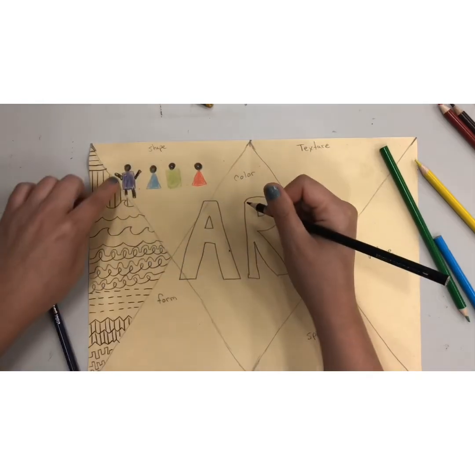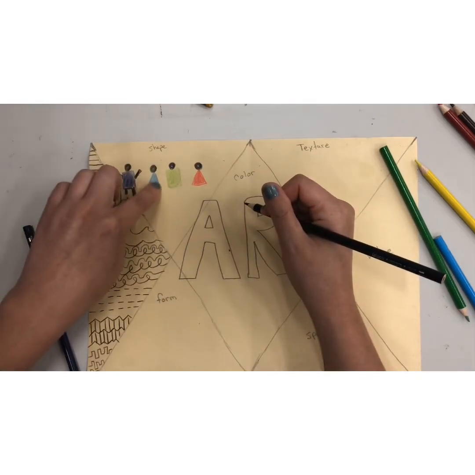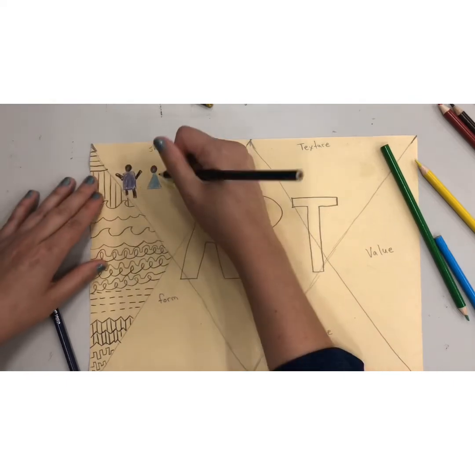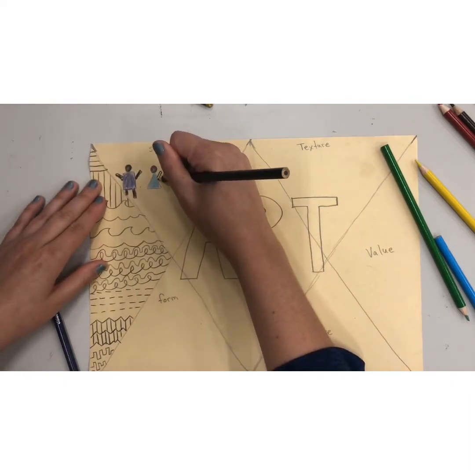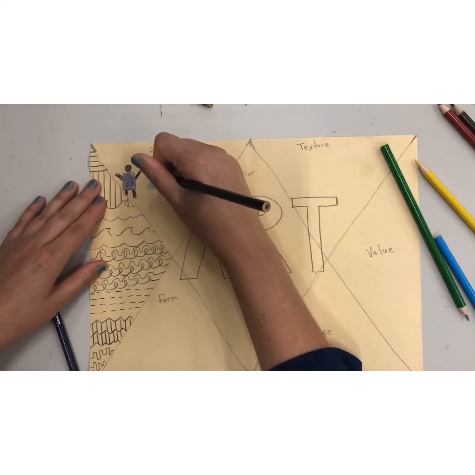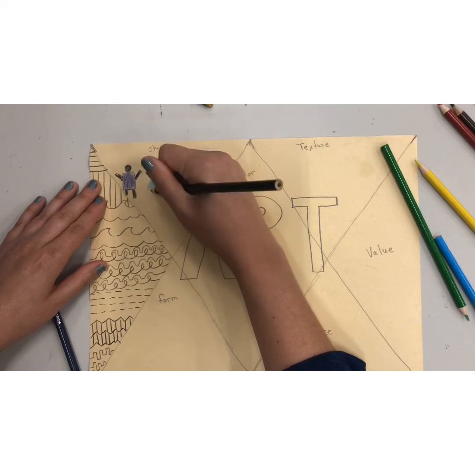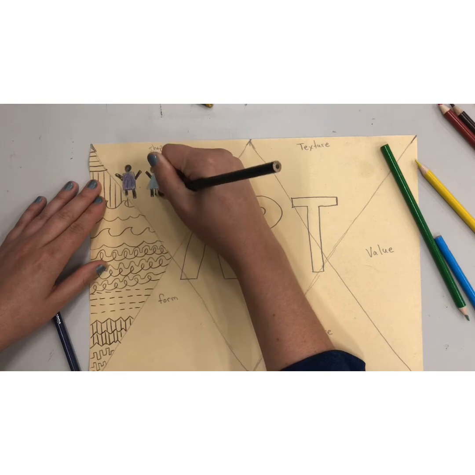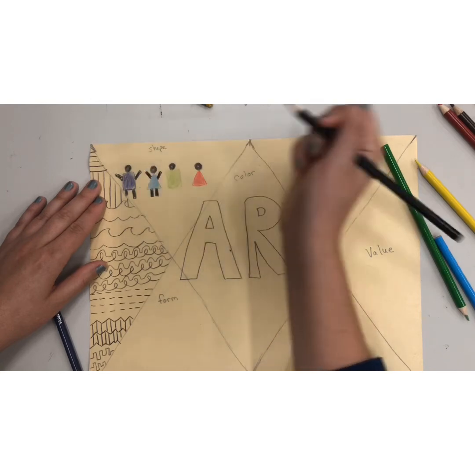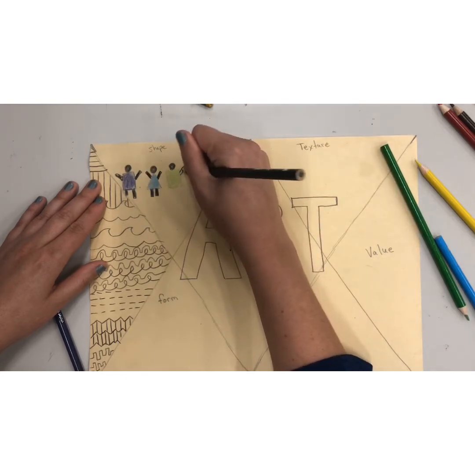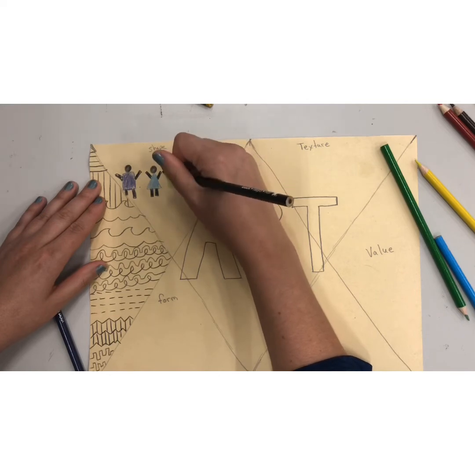So see how the rectangles or the triangles are the center of their body, and then we're using other shapes to create the outsides of their body. So we used a circle for the heads, and now we're just making small, very narrow rectangles for their arms and legs. It's just like 4 friends hanging out.